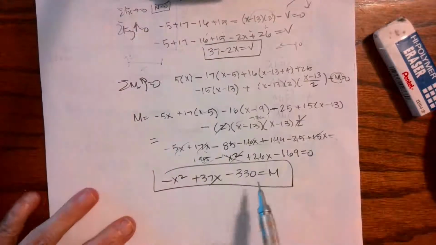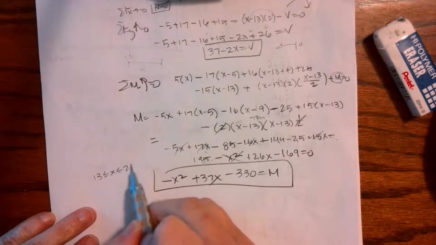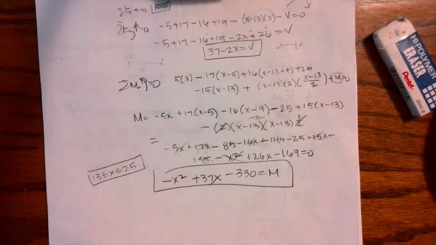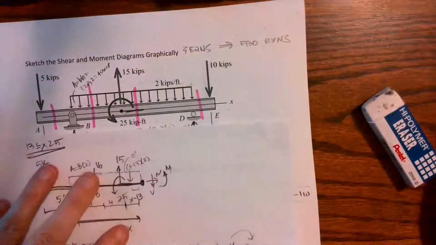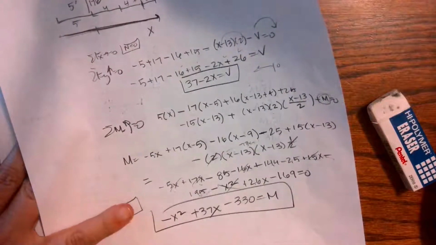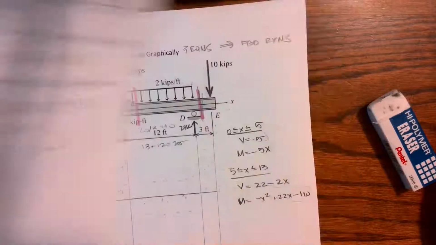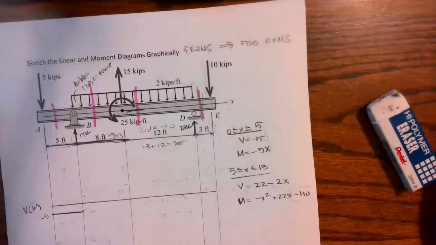So again, this is my moment equation from 13 to x to 25. To keep continuing on, you would then have to do another moment equation where you draw your free body diagram. So now we have from 25 to x to 28.